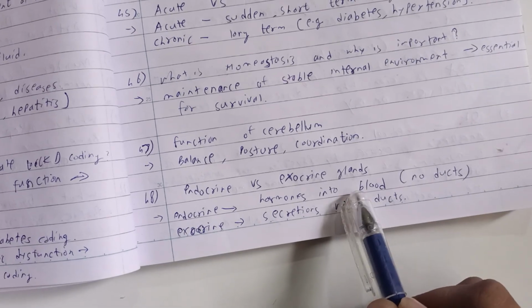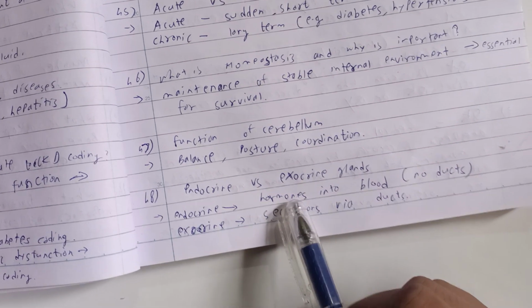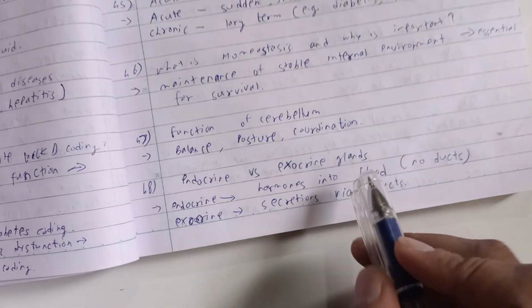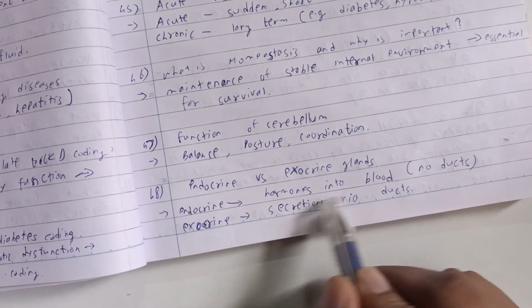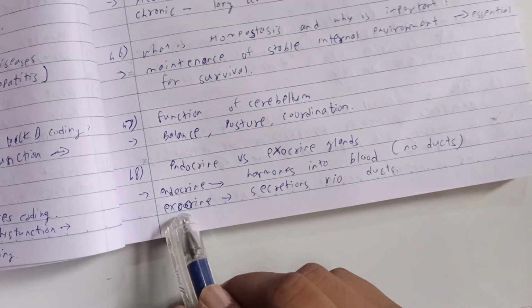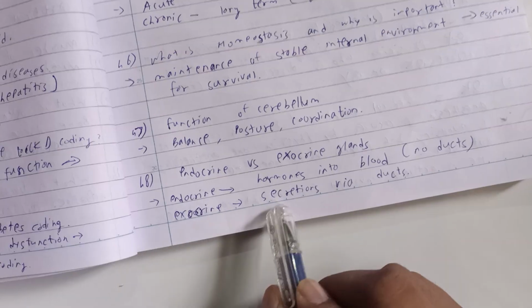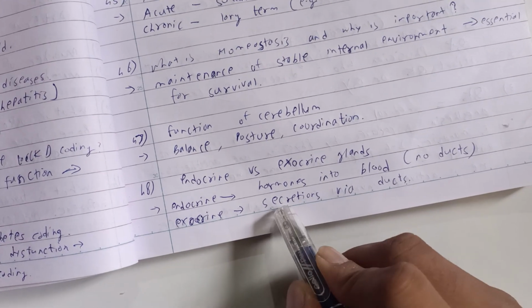Endocrine versus exocrine gland. Endocrine glands have no duct. They release hormones directly into the blood. Exocrine glands secrete their secretions via a duct.